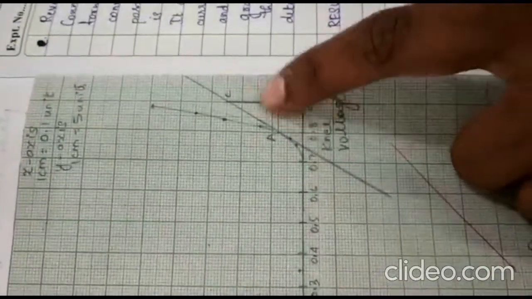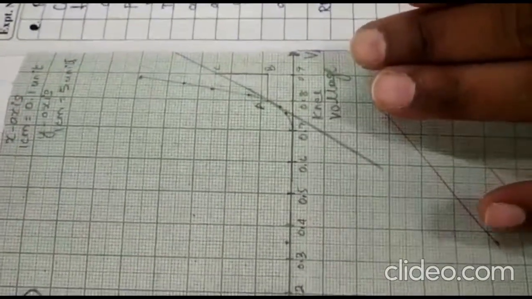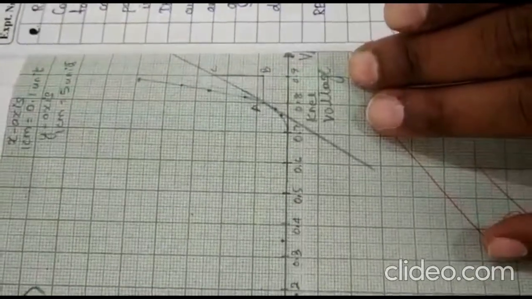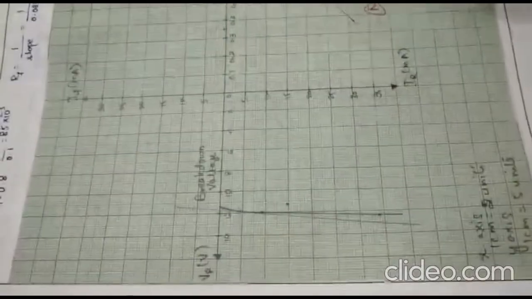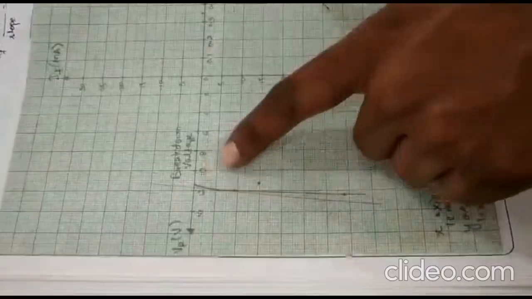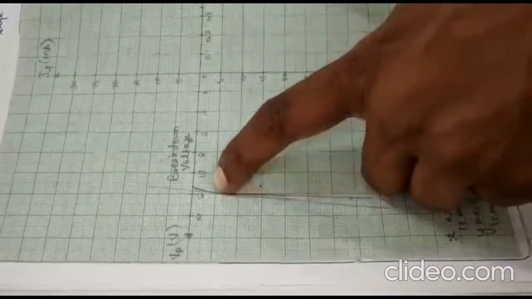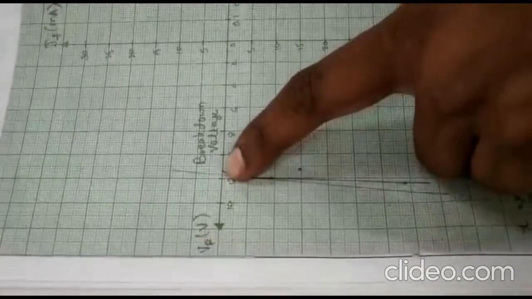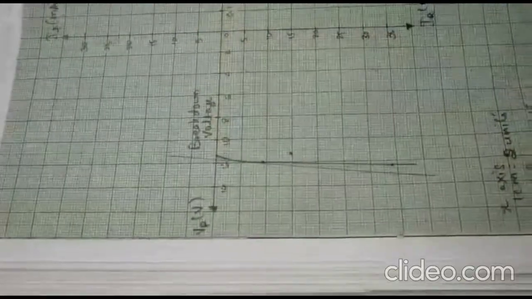Then calculate the slope of this straight line. Then you are going to get some value of slope. 1 by the slope of that value gives the forward resistance of the Zener diode. Then after the calculation for the forward bias is completed, you have to plot a graph for reverse bias. So this is the curve for the reverse bias. You have to extrapolate this linear part, and this linear portion touches the x-axis. That point is called the breakdown voltage.